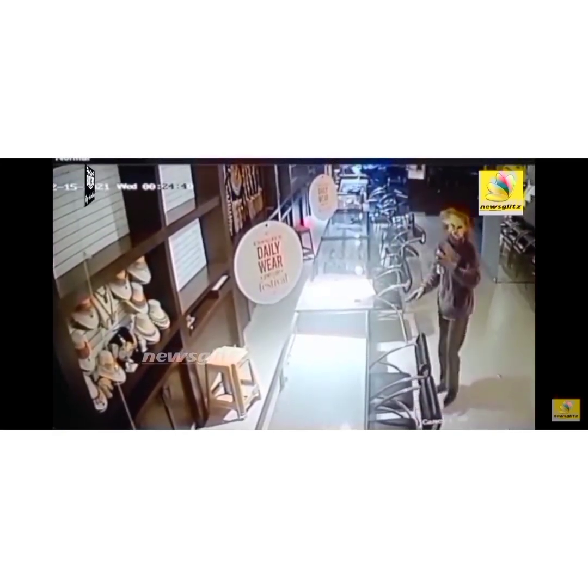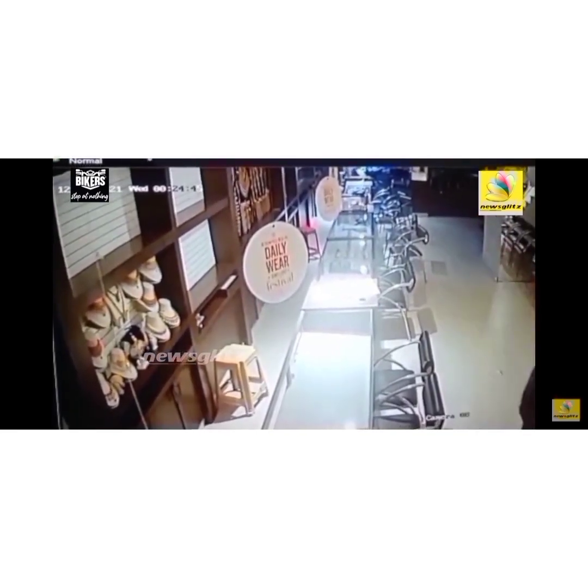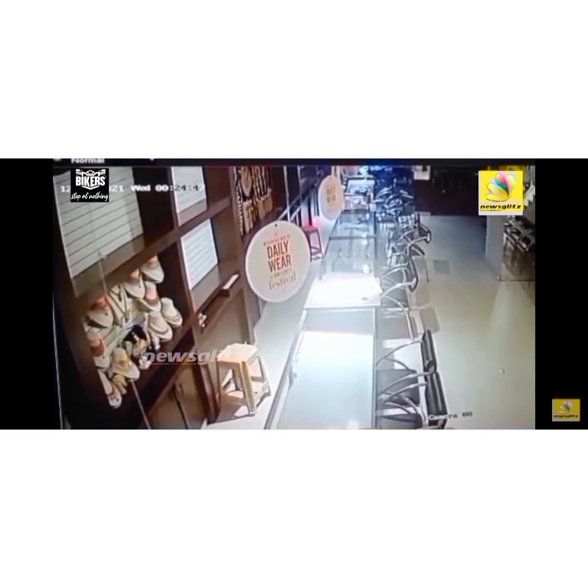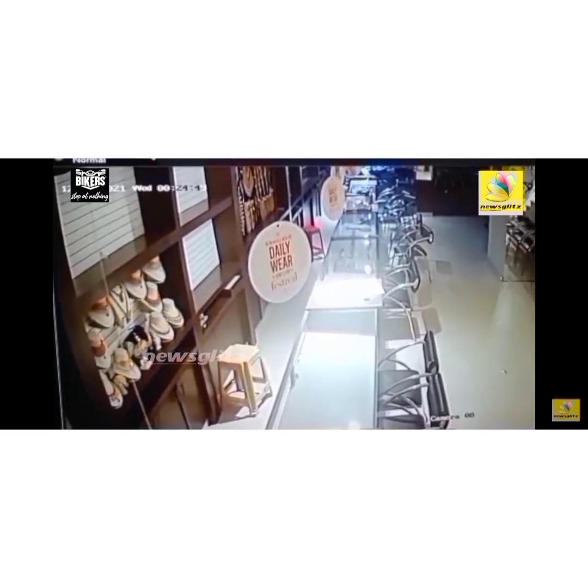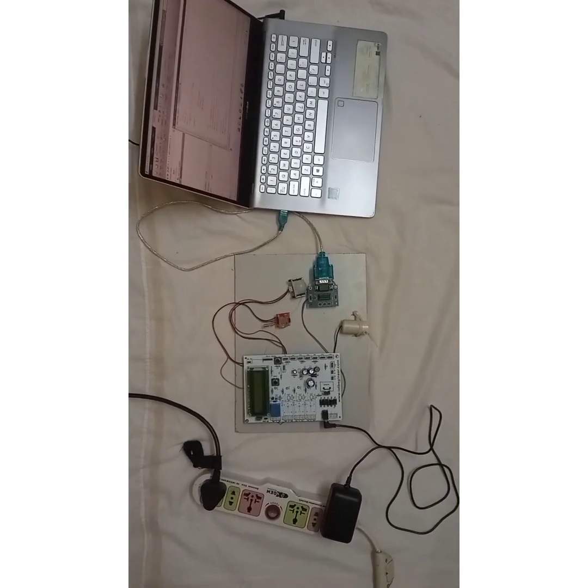So, we propose a system to take instant action to help the victim by making a call and sending an image of the unauthorized person through mail. This is our complete project setup.